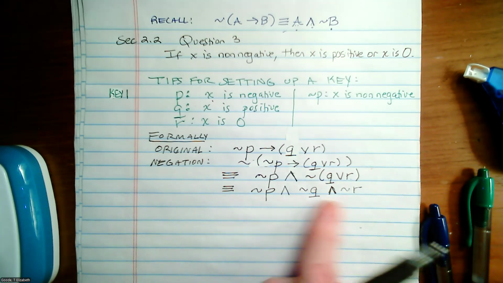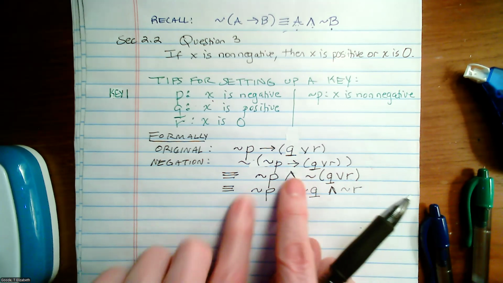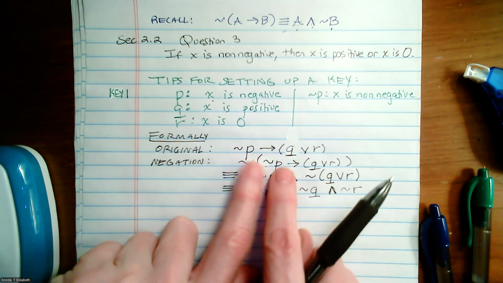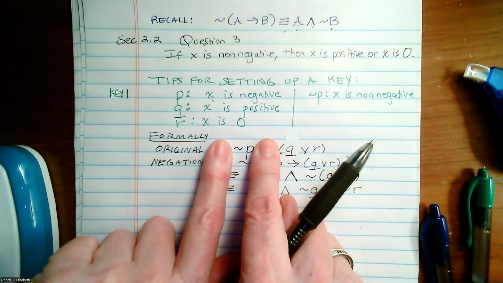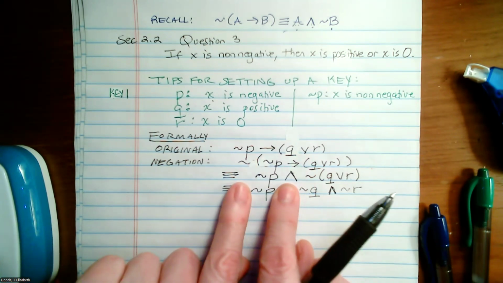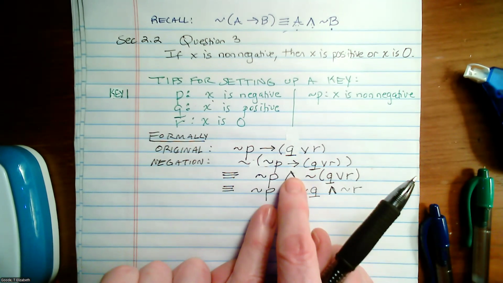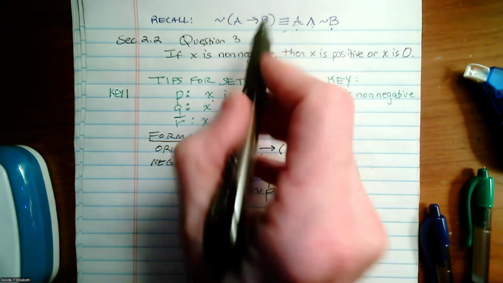I think I'm following along. You negated not P, and then you negated Q or R. Oh, I did not touch not P. Okay. That was the original hypothesis. Yeah, I had made a mistake. The original hypothesis was not P. We keep that. But we did negate Q or R, yes, we negate the conclusion.